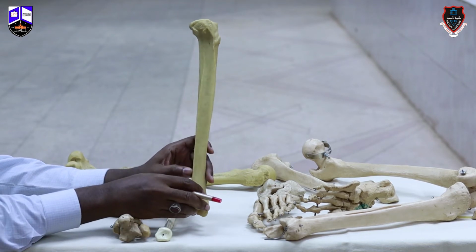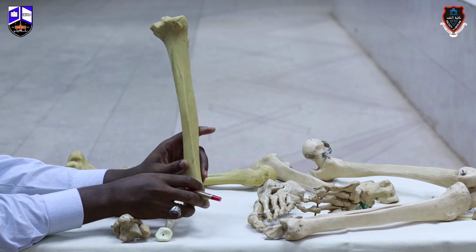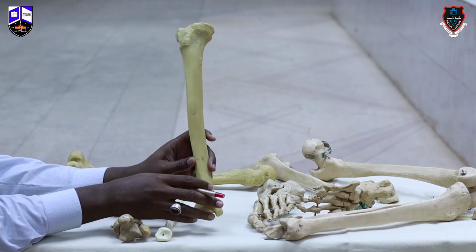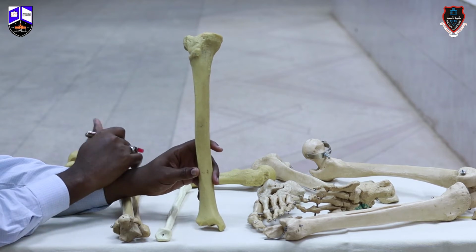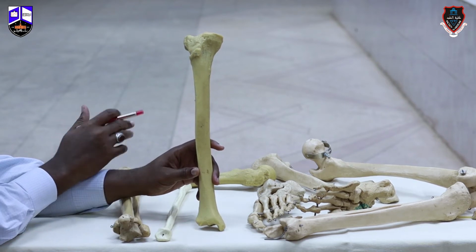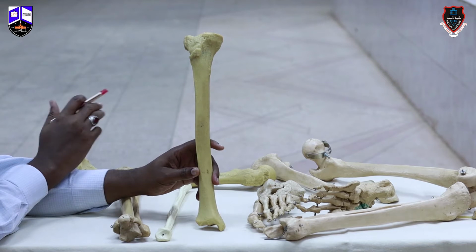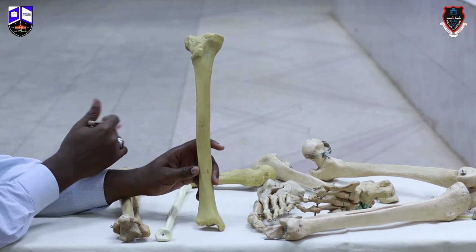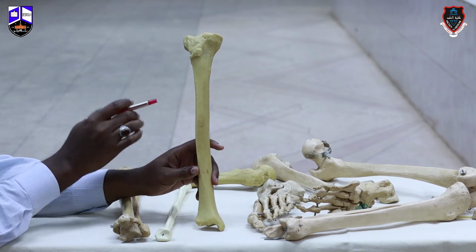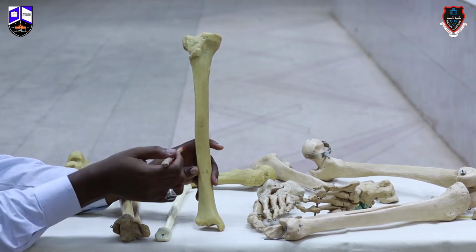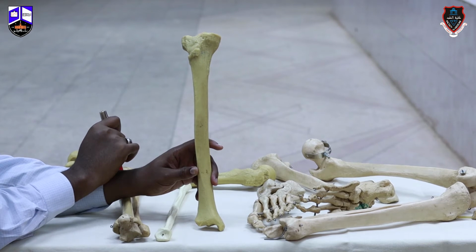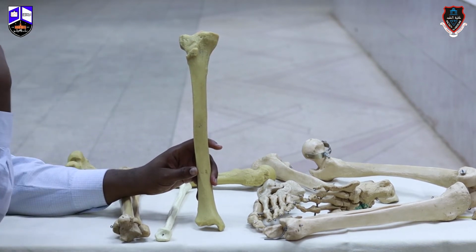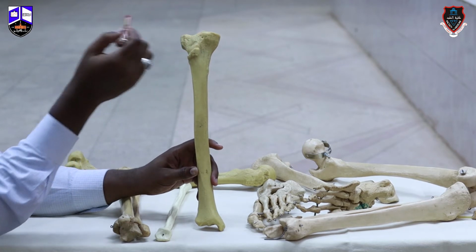You have to differentiate in any bone to which side it belongs, okay? Then this is the right tibia, and I will tell you the features that you can differentiate the right from the left tibia. Okay, as we discussed in the femur, the tibia also has an upper end, shaft, and lower end. The upper end of the tibia has two condyles.